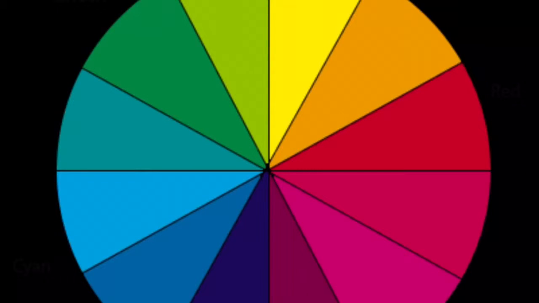Color is an element of art made up of three properties: hue, value, and intensity. As you can see in this picture, on the left-hand side are the lighter colors, and on the right side are the darker colors, such as red, and the cooler is blue. An example of texture is an element of art that refers to the way things feel or look as if they might feel if touched. As you can see in this picture, if it was touched, it would be rough.